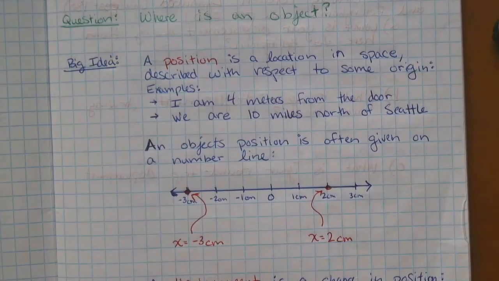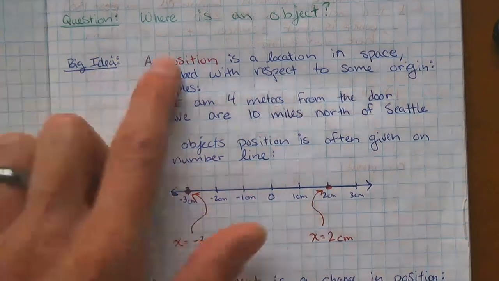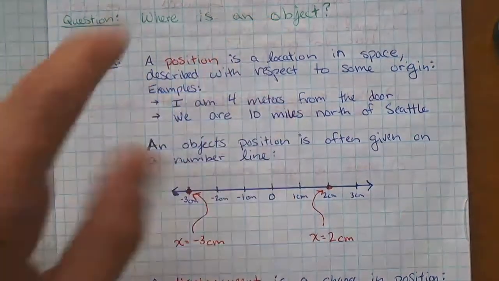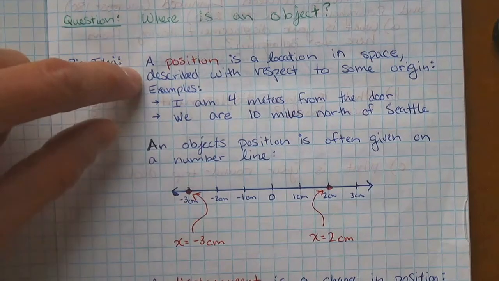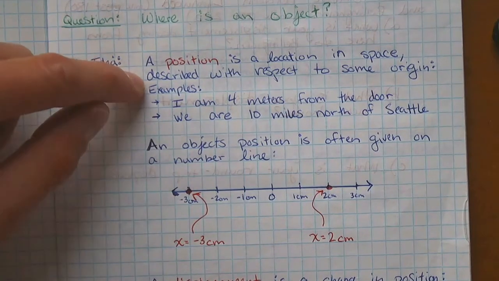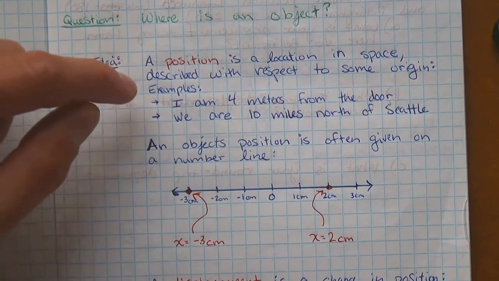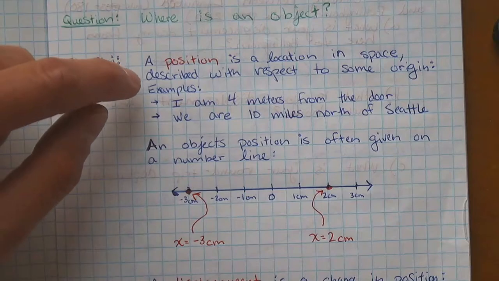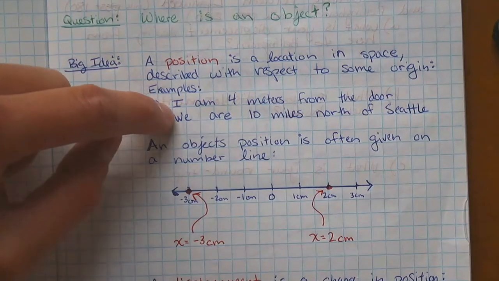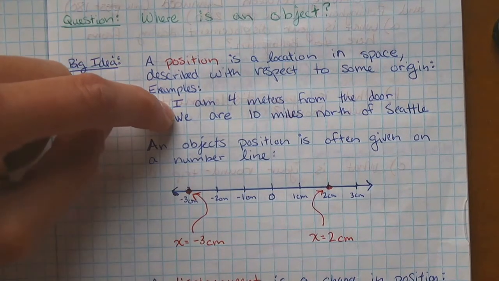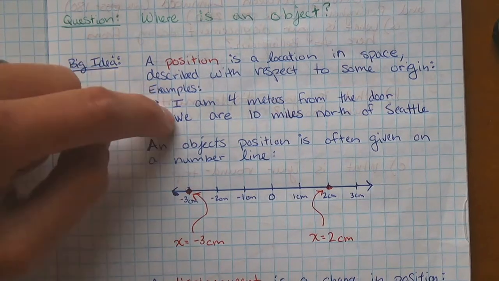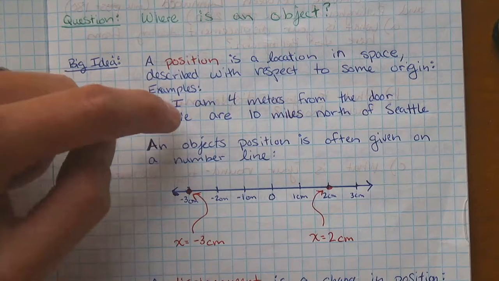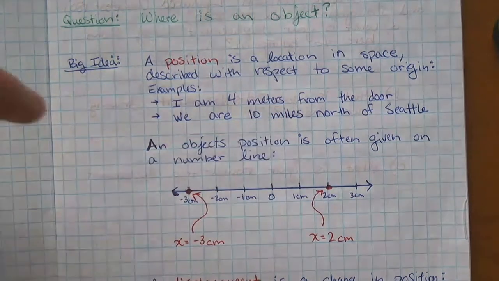Our guiding question is, where is an object? An object's position will tell you where it is. A position is a location in space described with respect to some origin. So some examples: I ran 4 meters from the door. The door would be the origin, and your position would be 4 meters. We are 10 miles north of Seattle. In that case, Seattle was the origin, and your position would be 10.